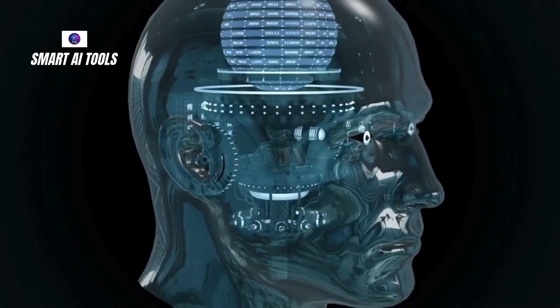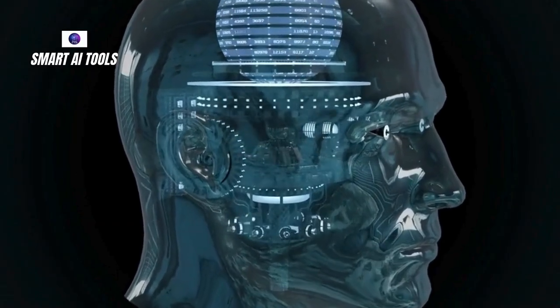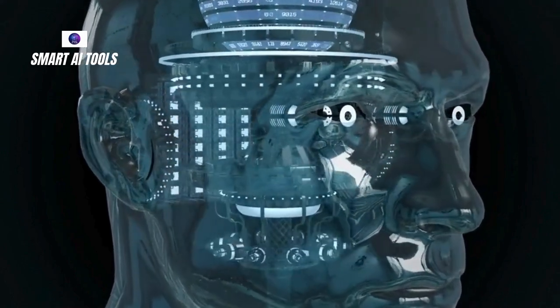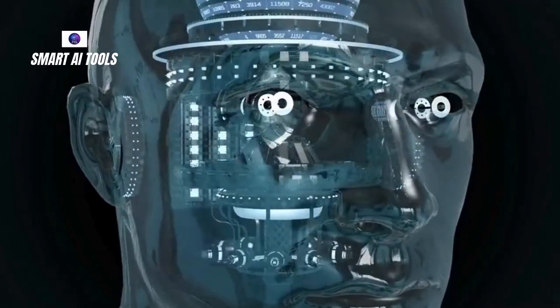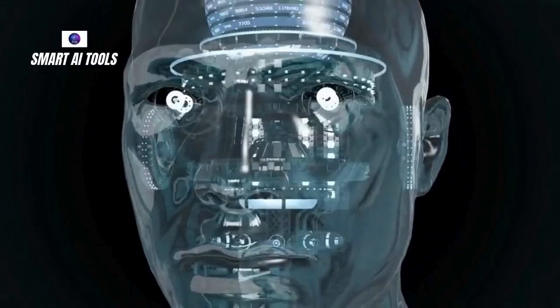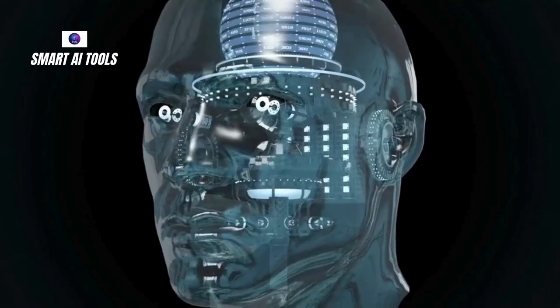All you have to do is type your script, select a voice that matches your character's personality, and hit generate. The results are so realistic that most people can't even tell it's AI. It's perfect for educational content or business presentations where you need a professional look without the high cost.